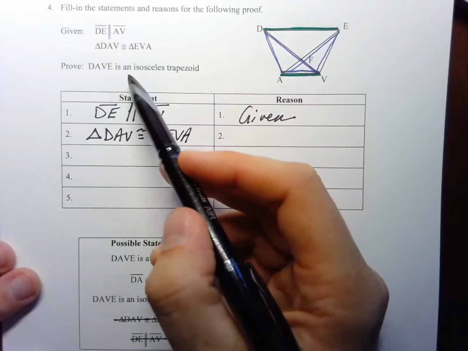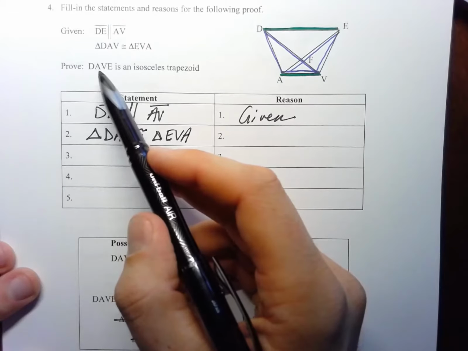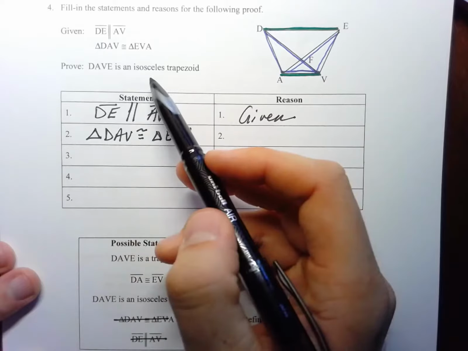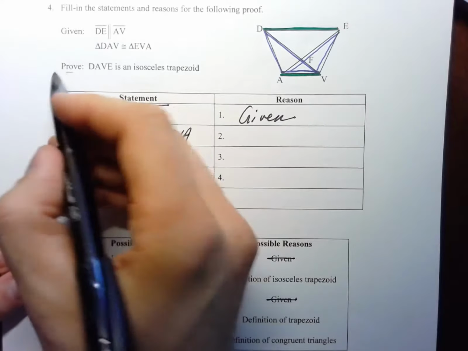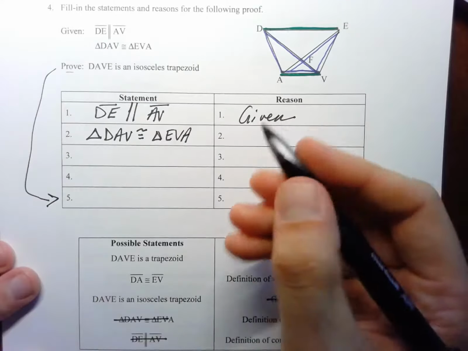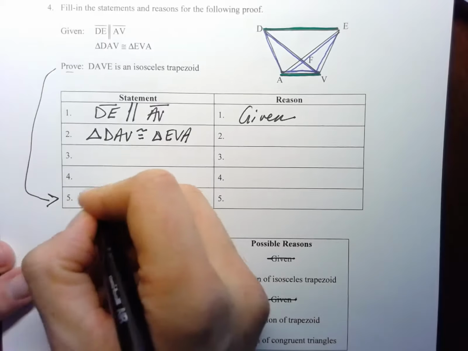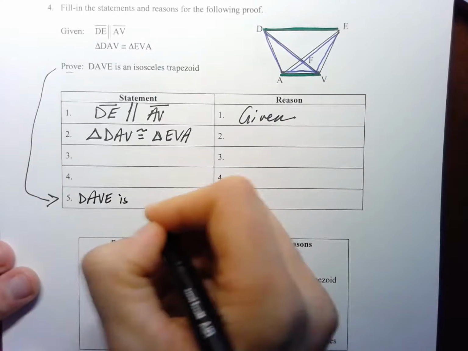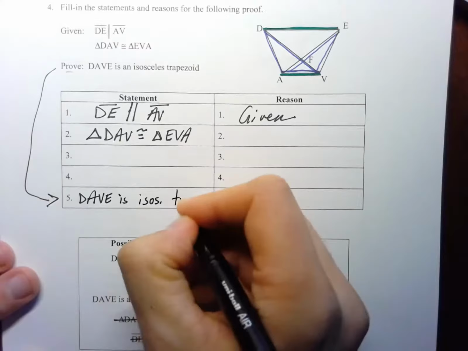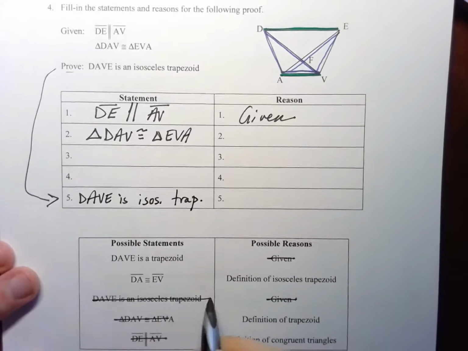And what are we going to say here? DAVE, Dave, is an isosceles trapezoid. That's the proof statement, so it gets the very last spot, right? So DAVE is isosceles trapezoid. Gets that one out of the way, right? Okay.